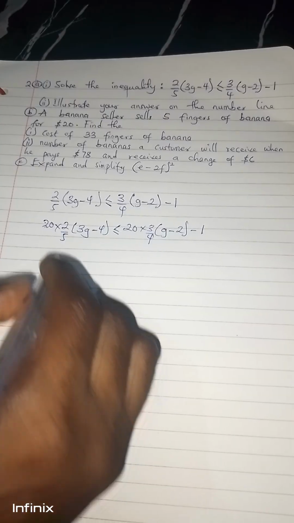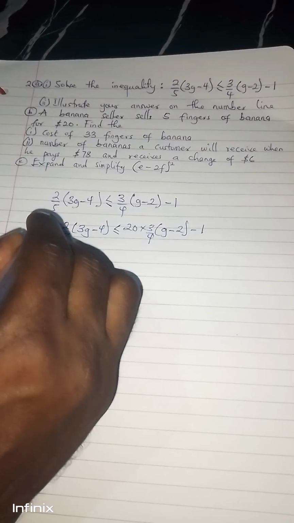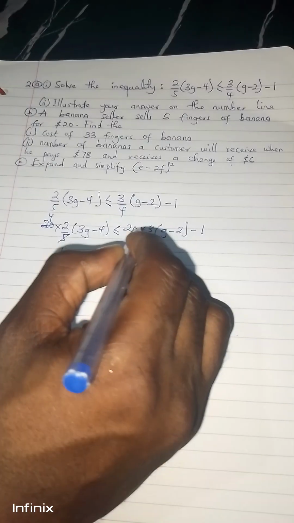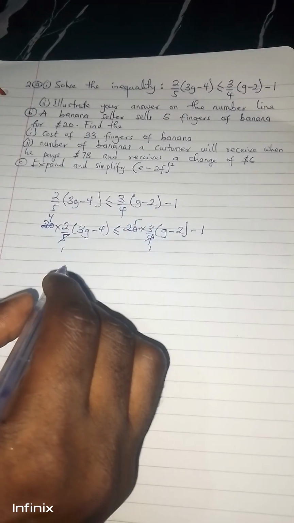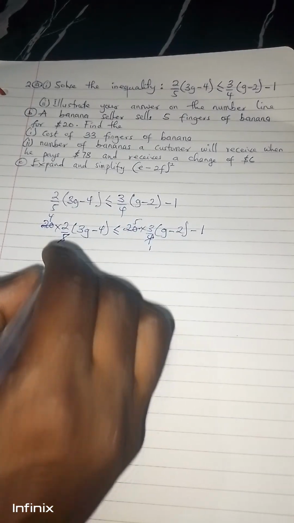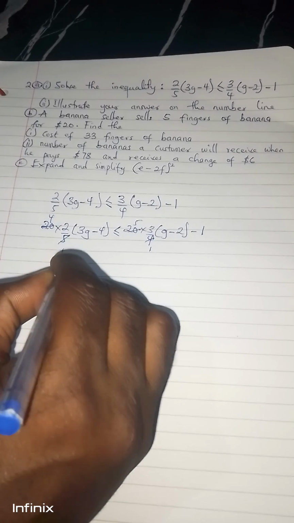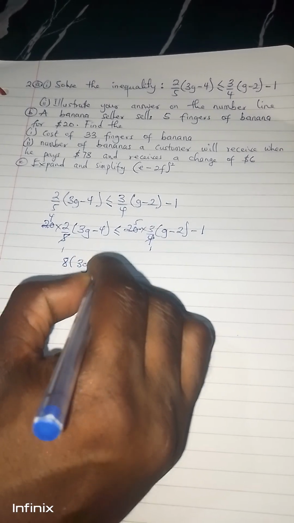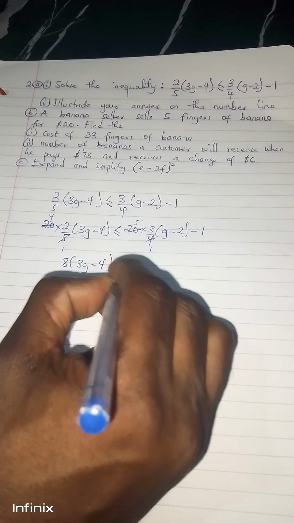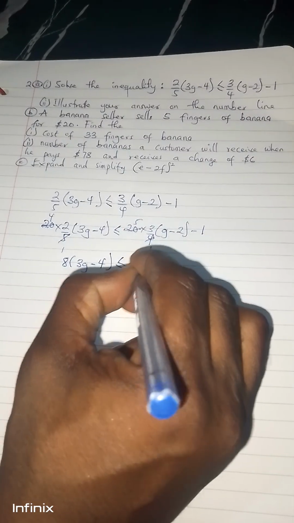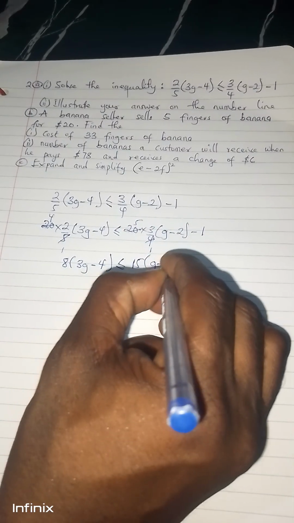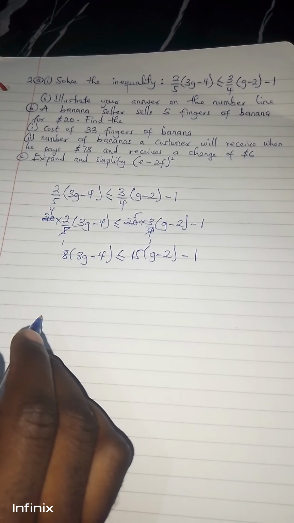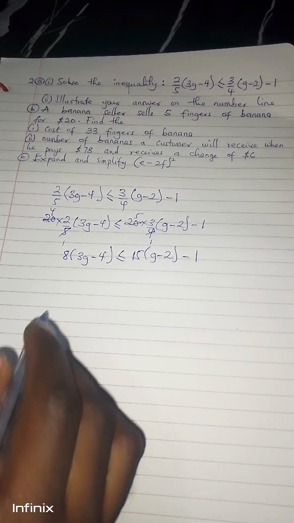So this here 1, here 4. Then we have here 1, here 5. So this becomes 8 at the back. 3 gen minus 4 bracket, less than or equal to, this is 15 gen minus 2 minus 1. Then we expand the bracket. It will expand the bracket here.